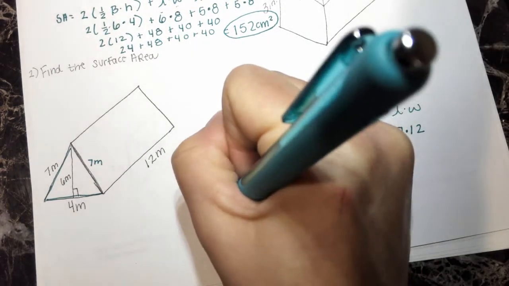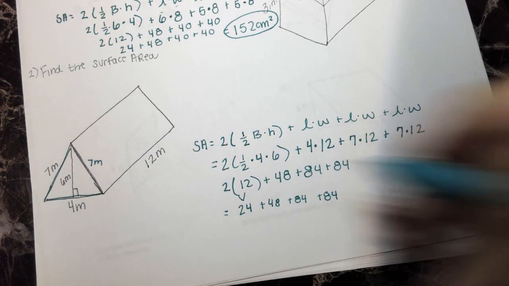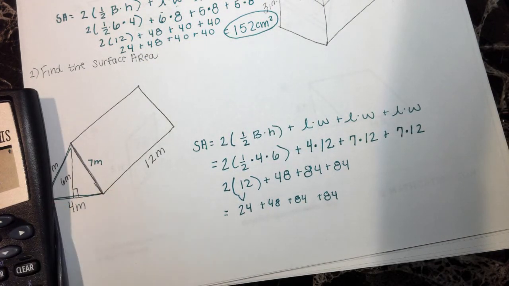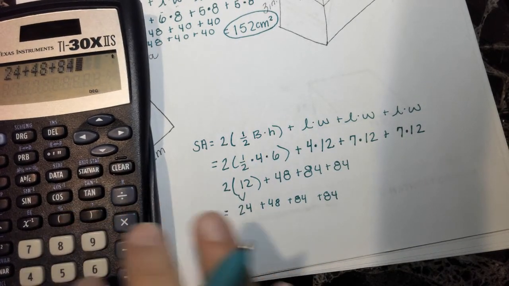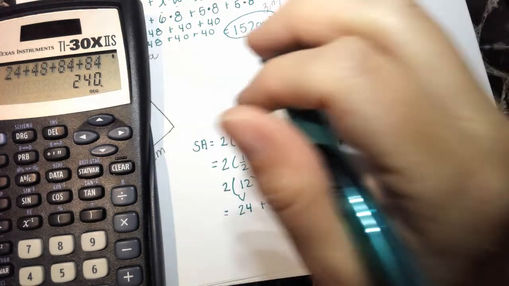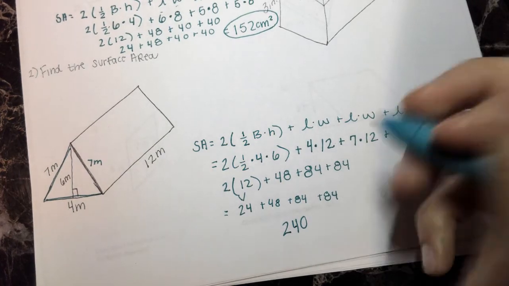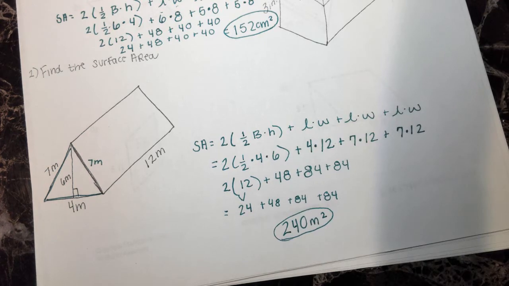Then here, simplify 2 times 12, you would get 24, plus 48, plus 84, plus 84. When you get to this point, sometimes I pull out a calculator. Sometimes you can line it up and add if you really want to. That's perfectly fine. I'll use a calculator so that I don't waste all your guys' time. 24 plus 48 plus 84 plus 84 is going to be 240. We need to label it. Our label is meters squared, because it is flat, it is surface area of it. It's not always going to be that these two are the same. They just happen to be. I forgot to write that one in because I made this one myself.